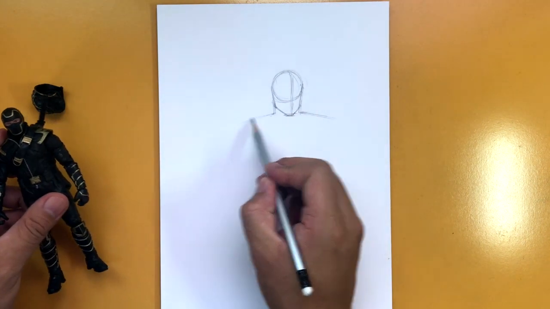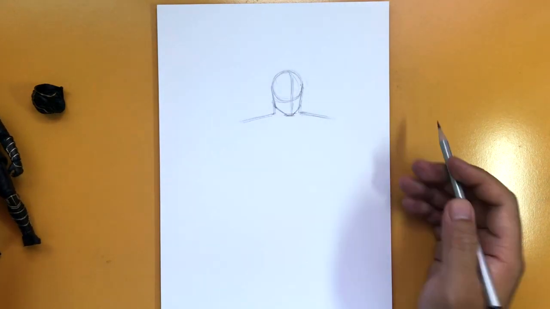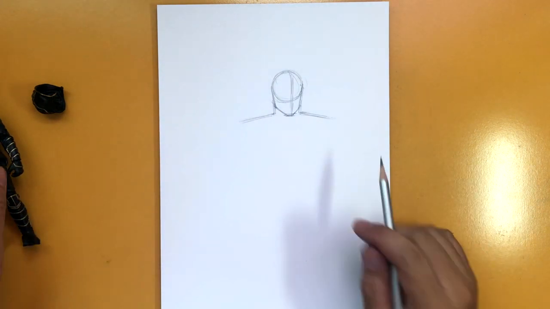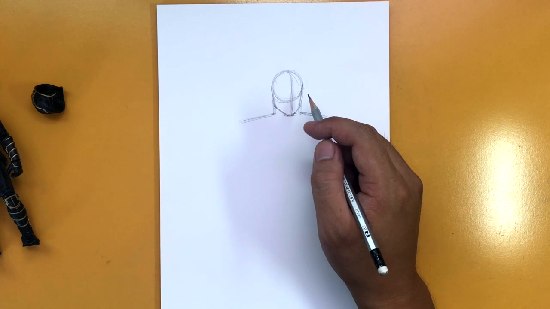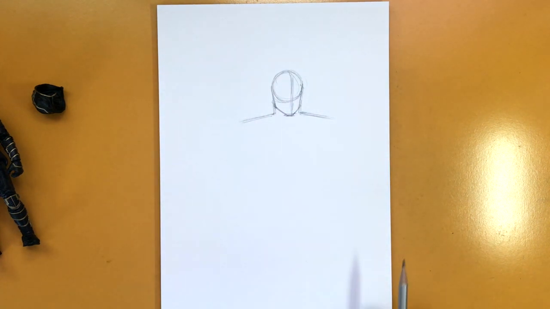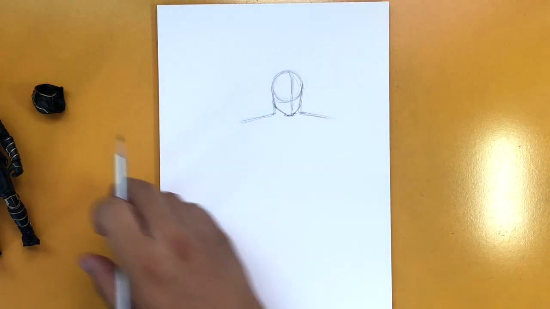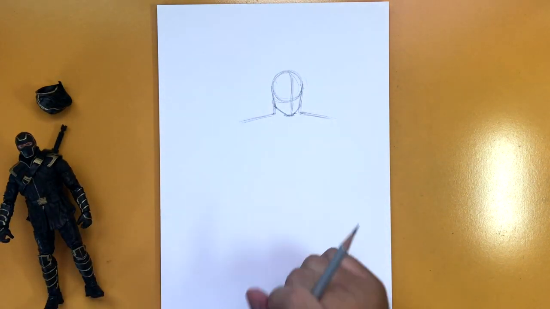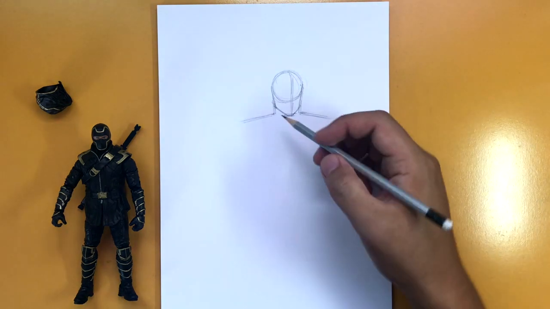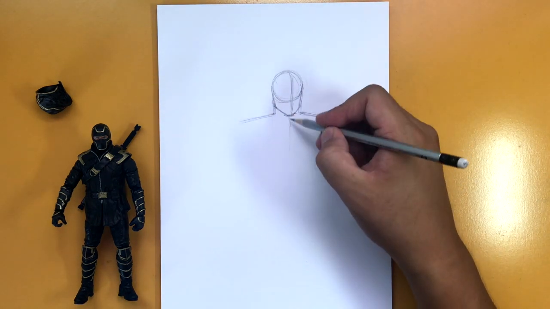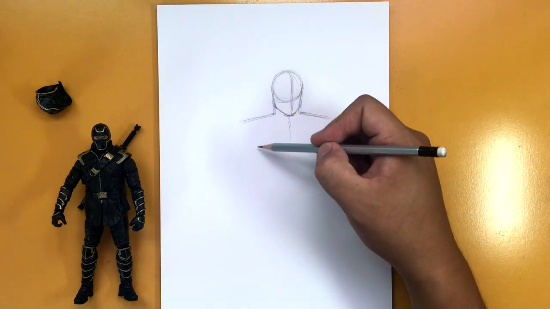Don't forget that I have a reference photo of this drawing tutorial. It's in the description of this video. Make sure to check that out. It is from an action figure, because it is actually hard for me to find a detailed picture of Ronin from Endgame, as I'm recording this, the movie hasn't come out yet, and it's all kind of very secretive.